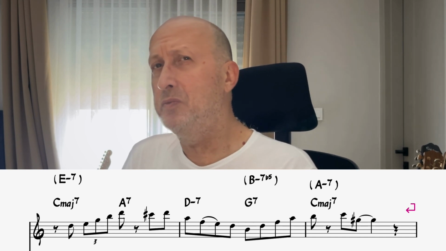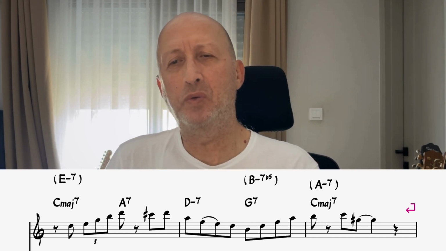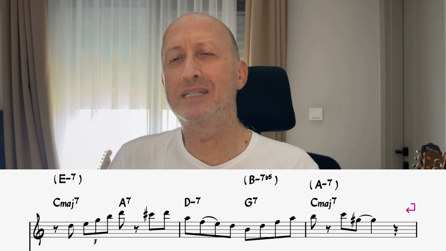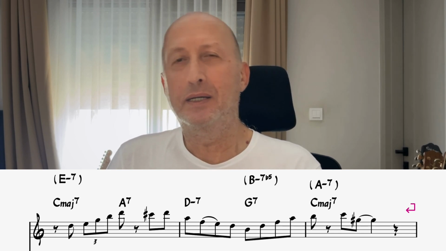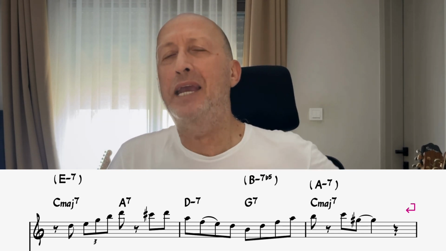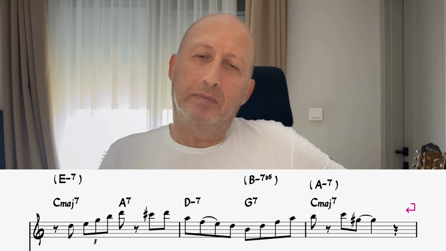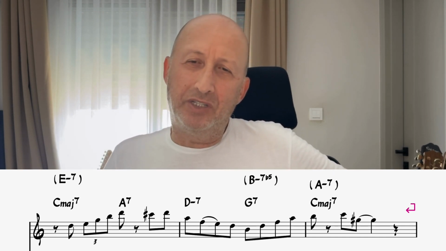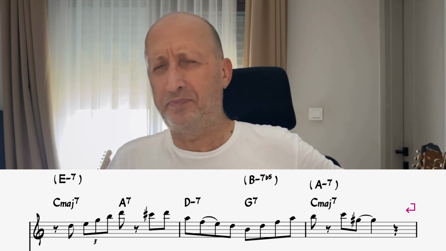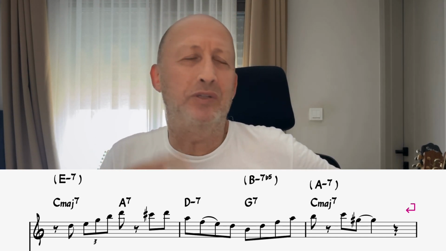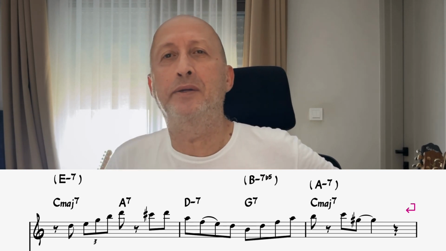But at the end, we use minor conversion. So we make it sound like it's not C major, but A minor. You're seeing that G sharp is strongly pulling to A minor, almost like a harmonic minor kind of sound.